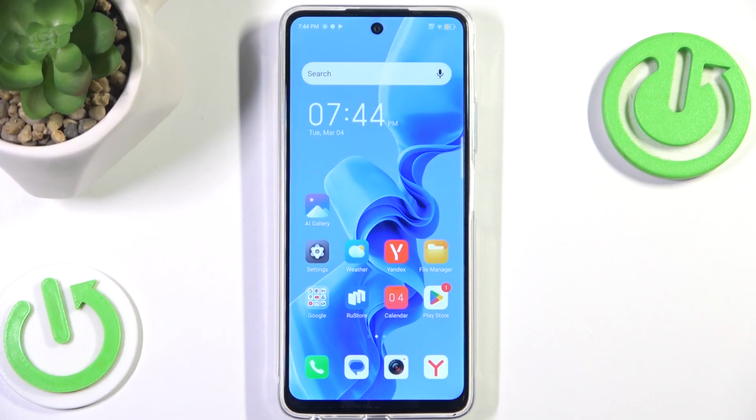In this video I'm going to show you how to use and enable camera timer on ITEL phone. Let's begin.